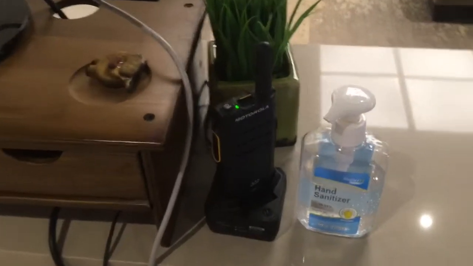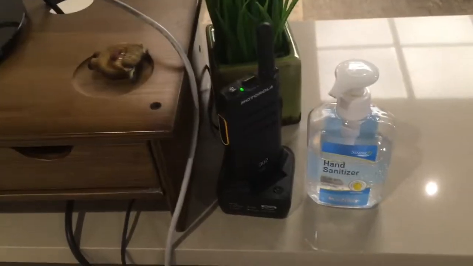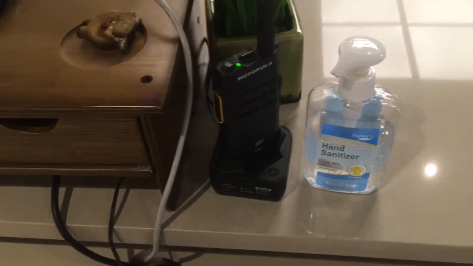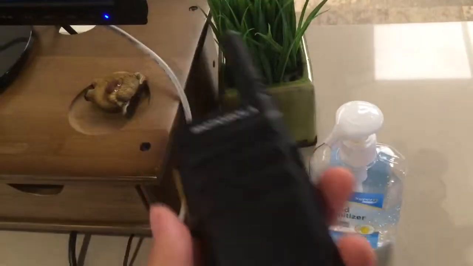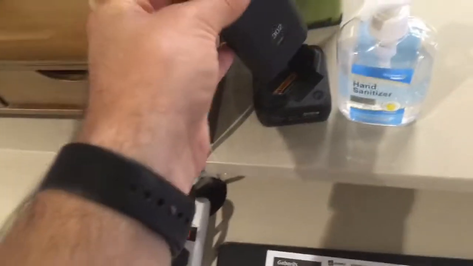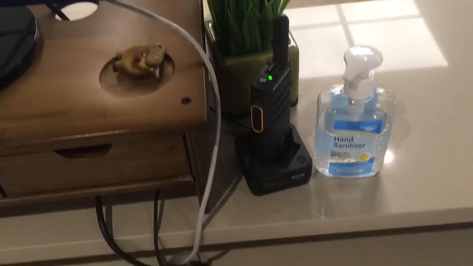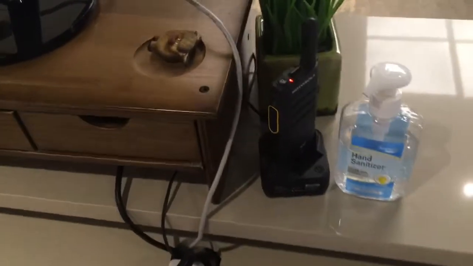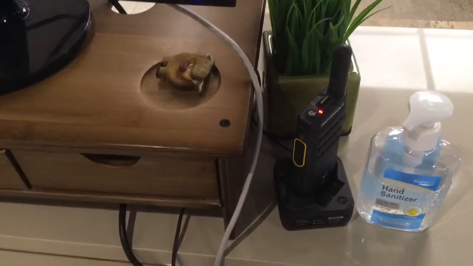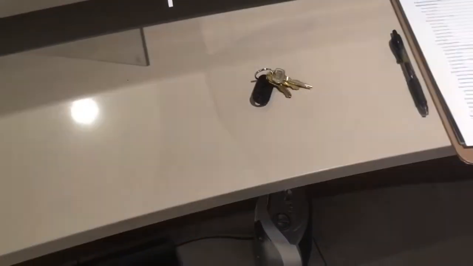Another thing worth noting is the emergency radio here. Security is often the ones that are using it. All you have to do is take it from here, and you hold down this button, ask them what they need. They don't always use it, but just don't be afraid of it. Battery high. Ooh, okay.